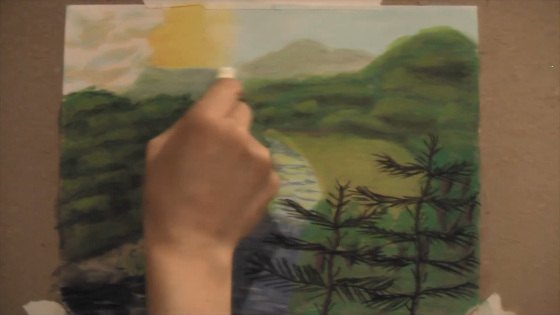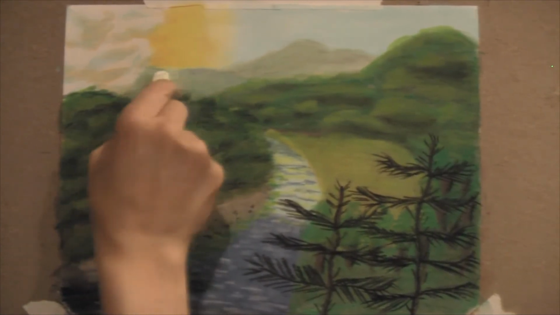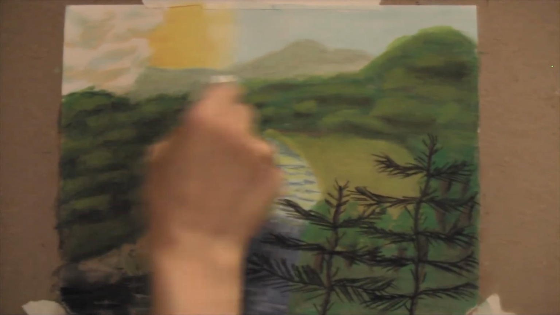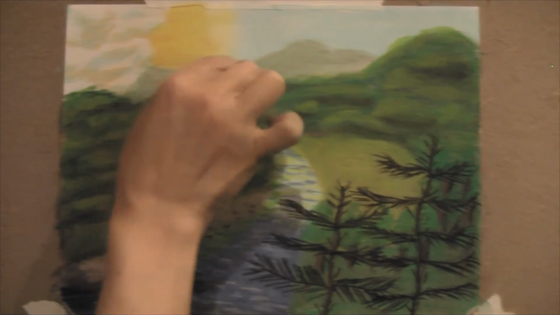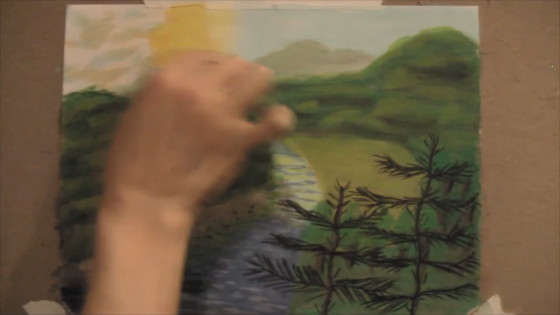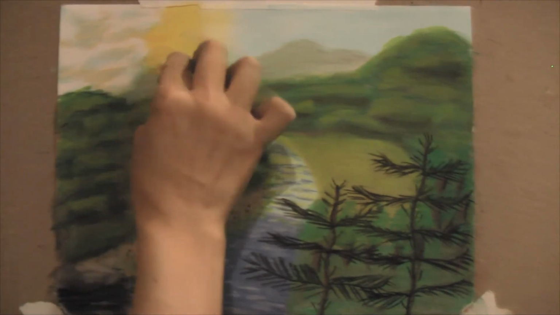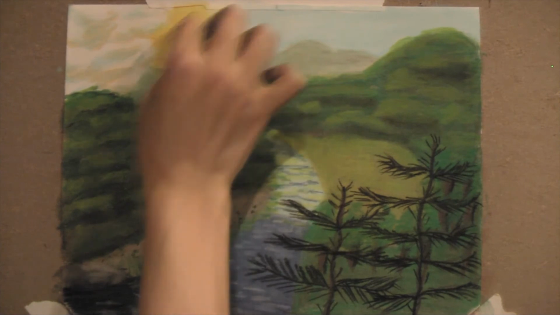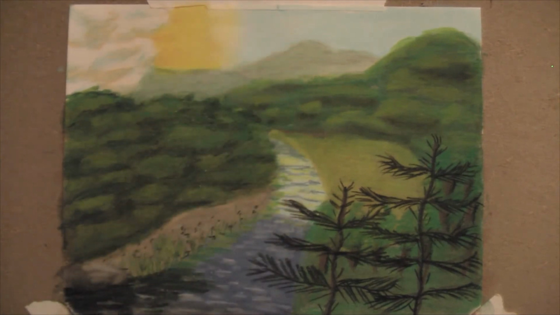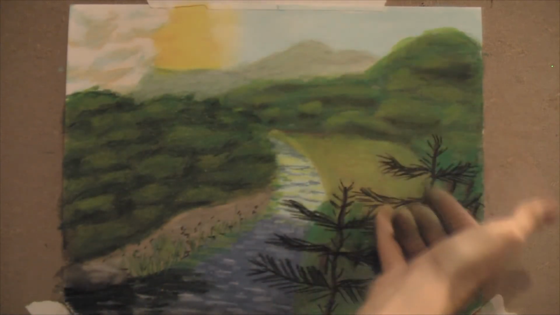Really want to lighten it up. It's starting to get kind of muddy, isn't it? Looking just like gray. And that's okay, because I want it to go farther back. And I want my sunlight to be more prominent. I'm going to have it kind of glow. And then I'm going to have that sunlight hit this mountain as well as this.